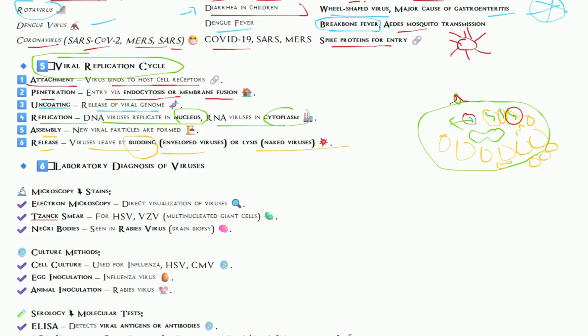In the case of a naked virus, the cell will be flooded with baby viruses, and after that the cell cannot bear the load and finally breaks down. In this case it is called lysis, and the viruses come out. So these are very, very important points of replication. If you want a complete video, we already have it on our channel, so you can see the deep and detailed explanation.